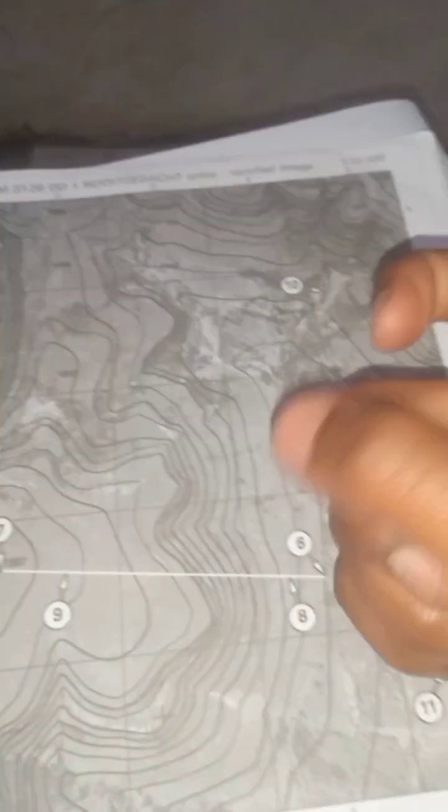Then 3.3.4: a topographical map or orthophoto map is a representation of raster data. Of course, guys, this is an orthophoto map. An orthophoto map is what? That's a picture, a photograph.